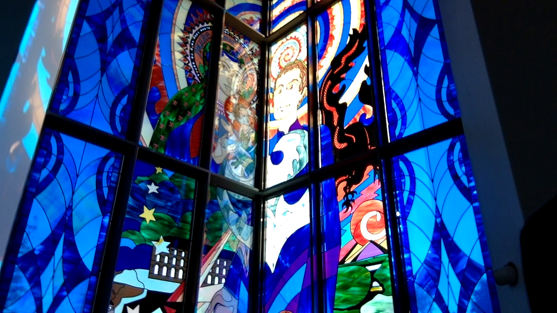I'm in the chapel, of course, and here's our stained glass window. And you guys know that the center is occupied by three people, and they are, of course, Mary, the mother of Jesus, baby Jesus, and Edmund Rice. You've seen this stained glass window, I don't know how many times.